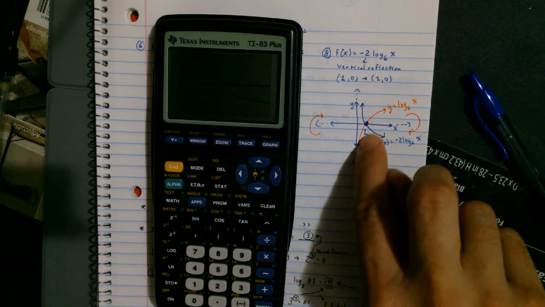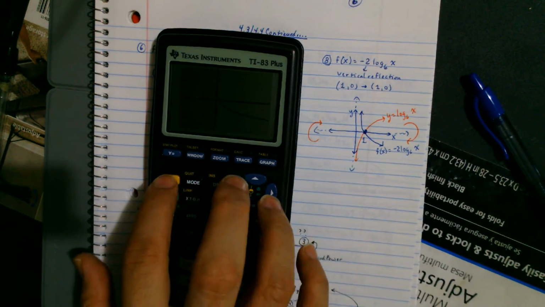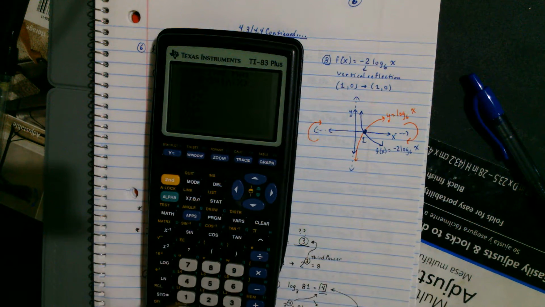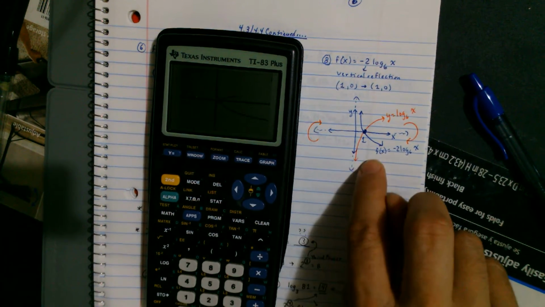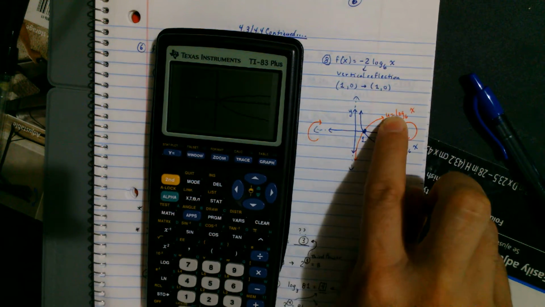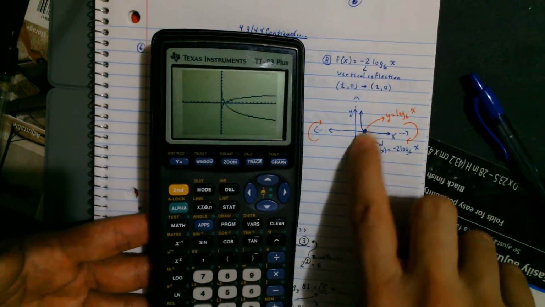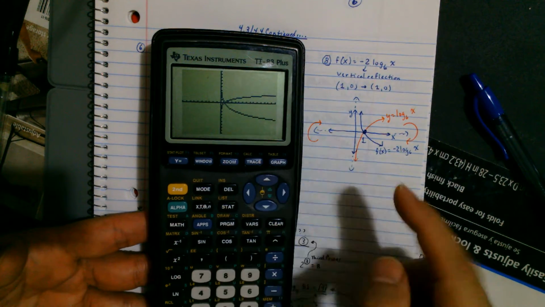So this is the original graph, what it would look like. In fact, I'm going to put it here with you. Let's say natural log here. That's the original graph, logarithm of 6. But if you flip it, it's going to be the one going down.